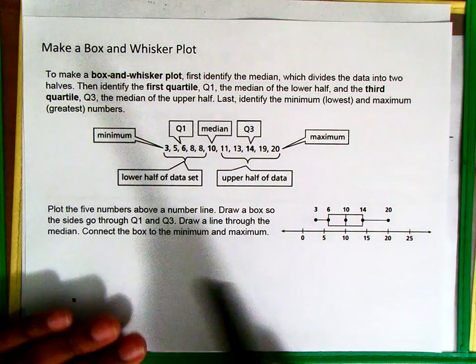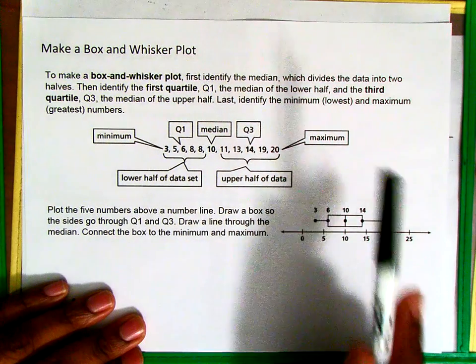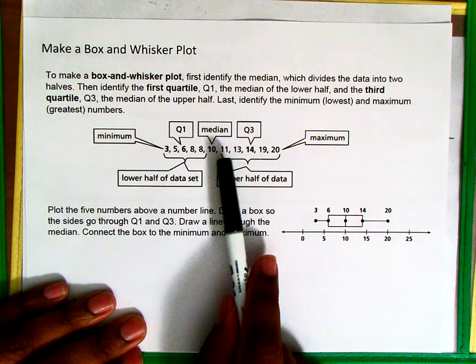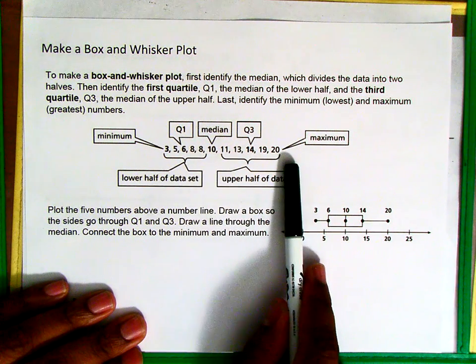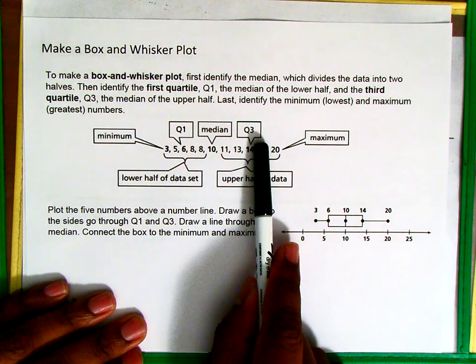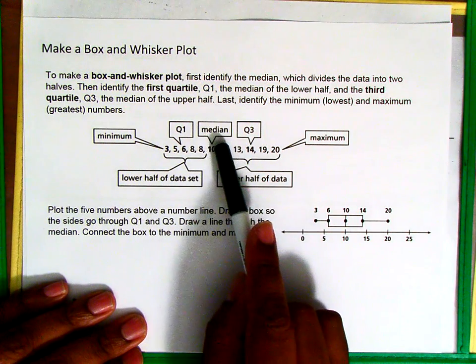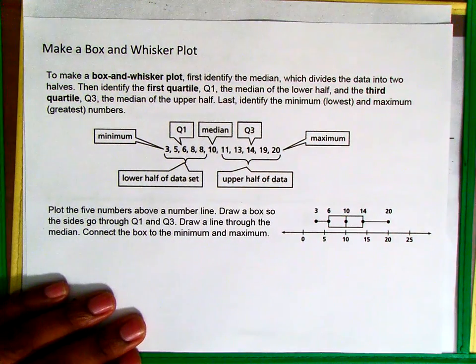5 parts. You want to get the minimum, which is the smallest number, the maximum, which is the biggest number, the median, which is in the middle of your data, quartile 1 and quartile 3. And the quartiles just mean quarters. And sometimes the median is referred to as quartile 2.